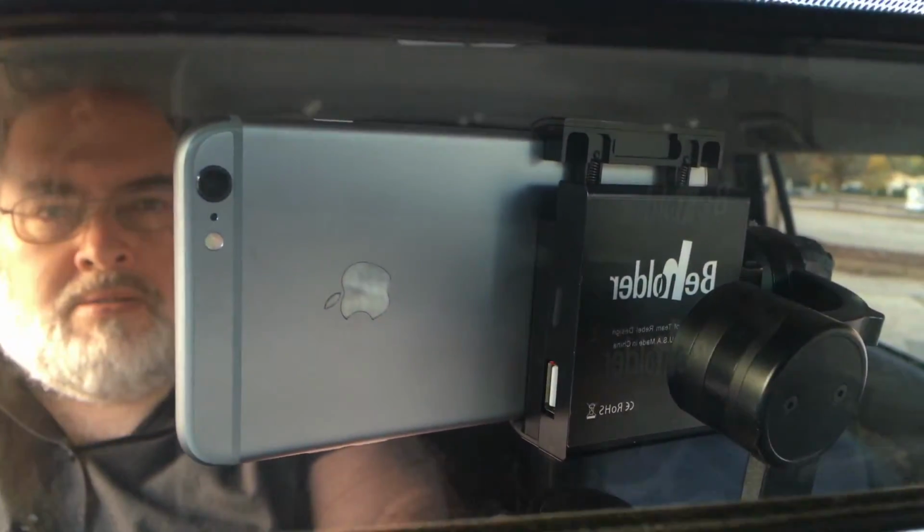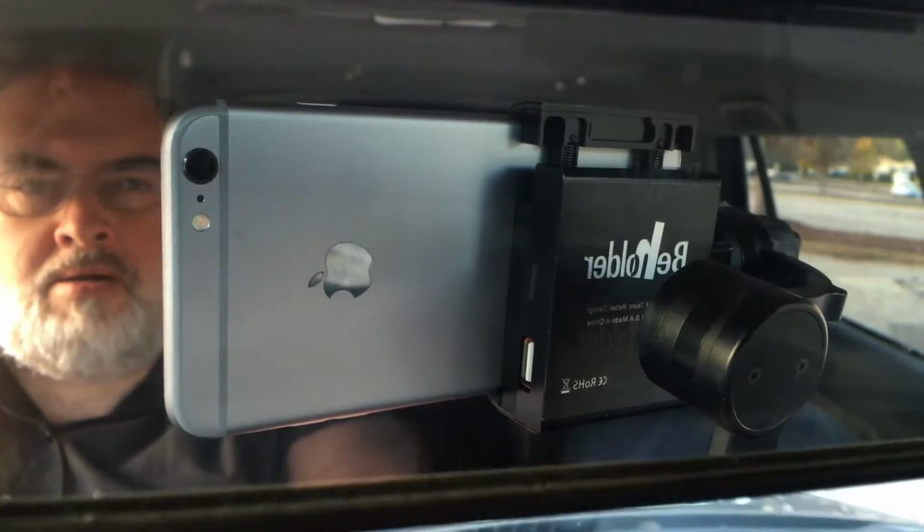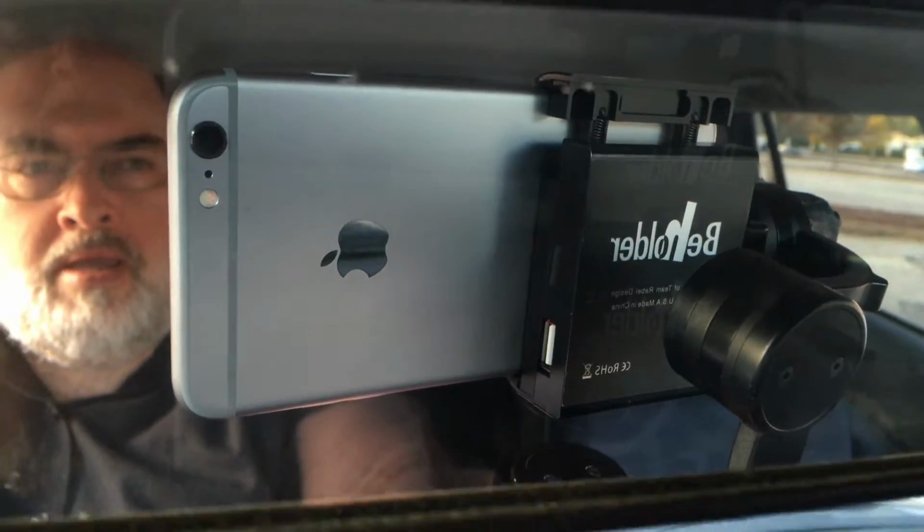Now the other thing I'm using is this gimbal. This gimbal is called the Beholder, and it is by a company. Let me see what the name of this company is. Team Rebel Design creates this.